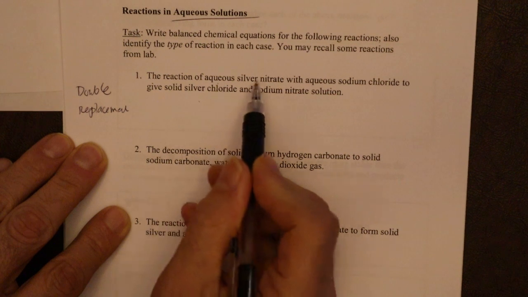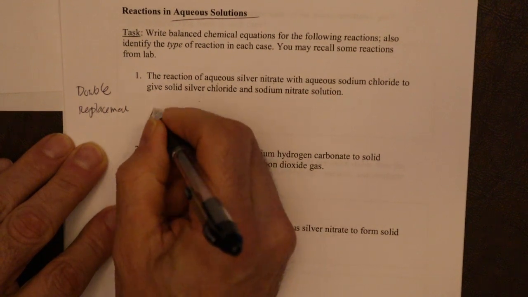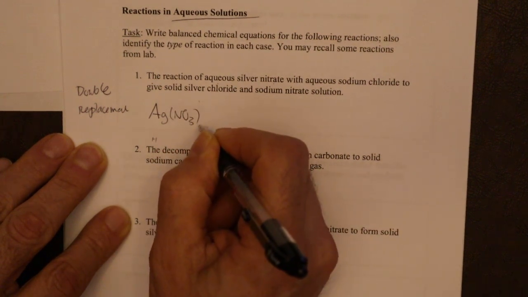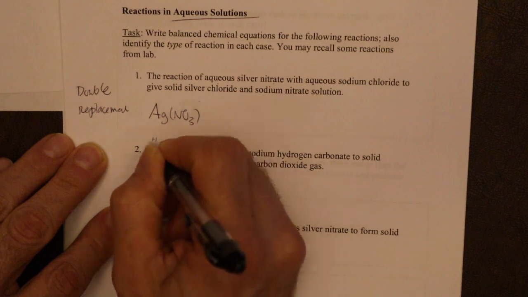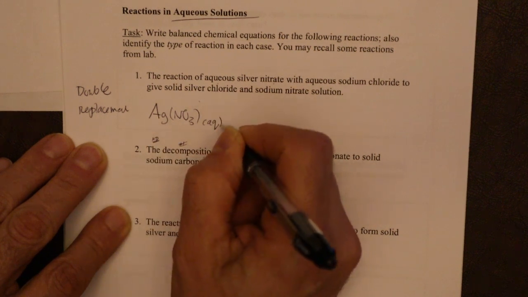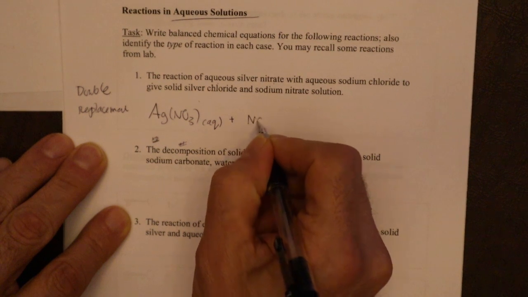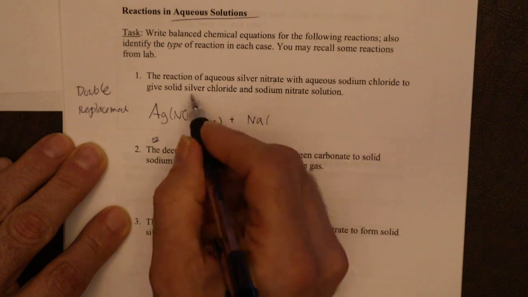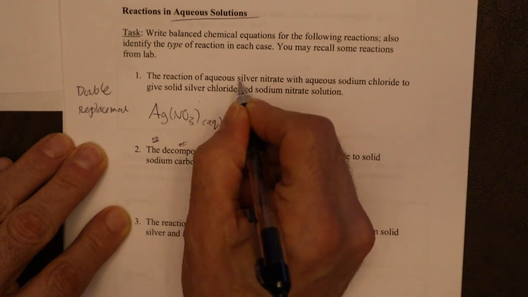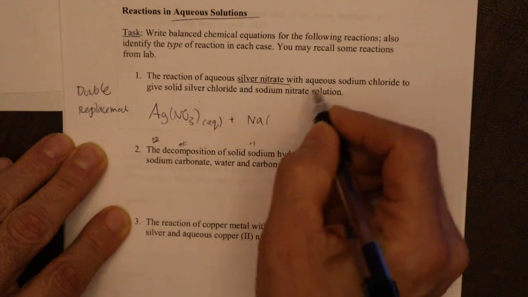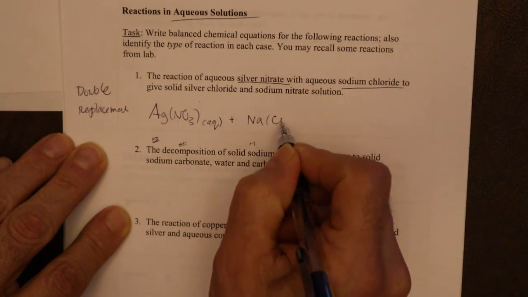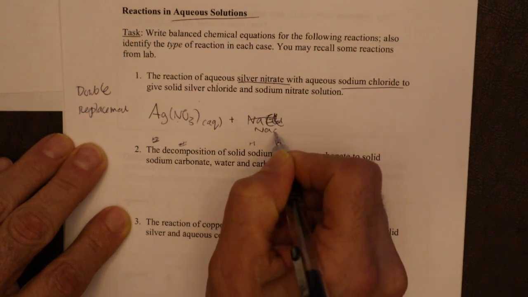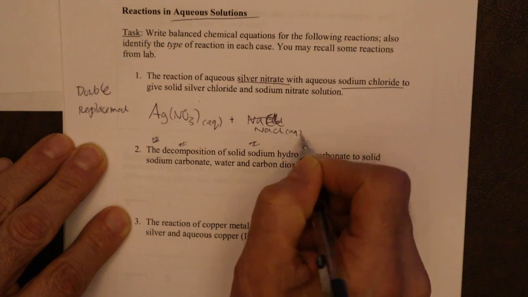So, aqueous silver nitrate. Aqueous means dissolved. Silver, it's a metal, so if you remember, that's a +1. Nitrate is a -1. Just do our math down there and forget about it. Aqueous, plus sodium chloride, NaCl, Na +1, Cl.